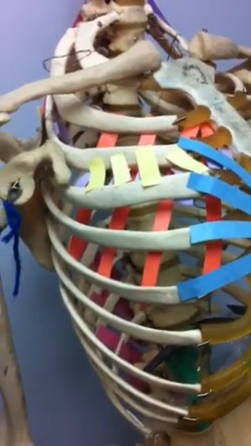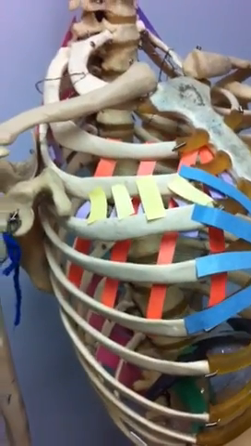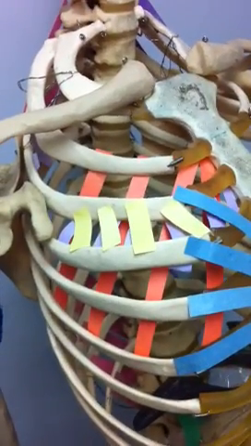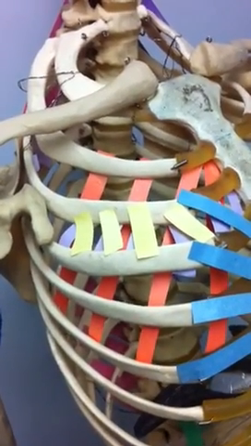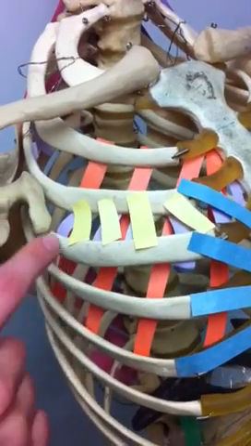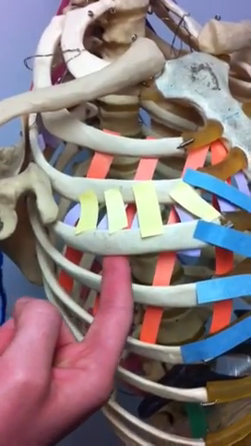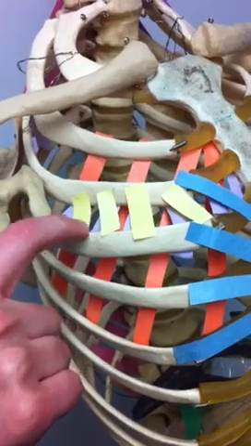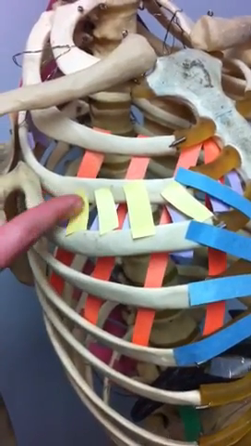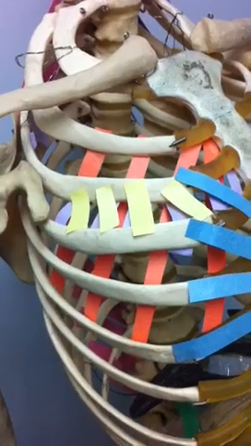The next muscle are the internal intercostals. That's the purple ones right below it. They are just deep to the externals. The origin is just opposite of the externals. So the origin is the inner superior border of the lower rib, and it inserts on the inner inferior border of the rib above it.